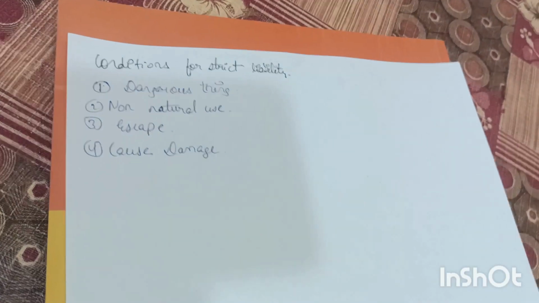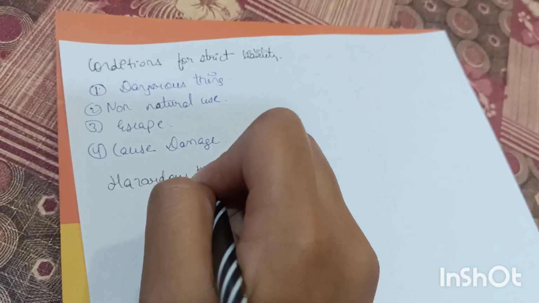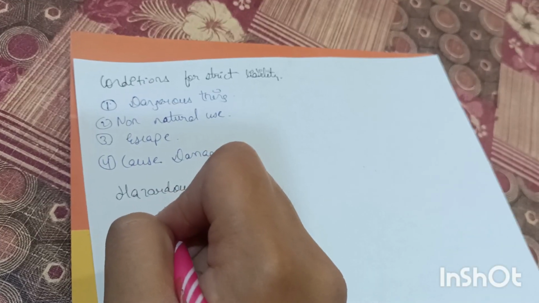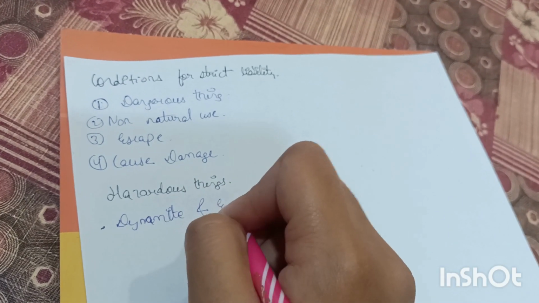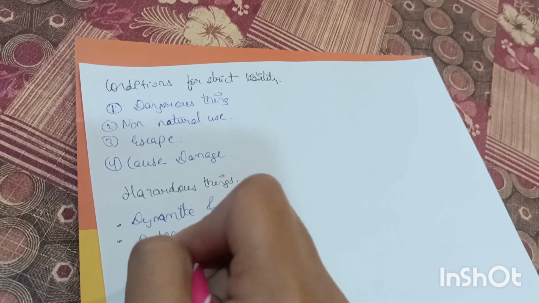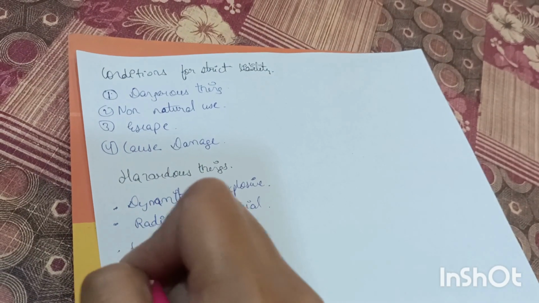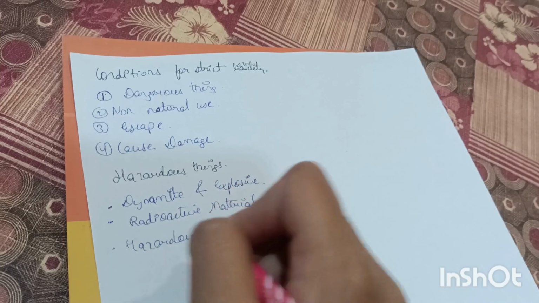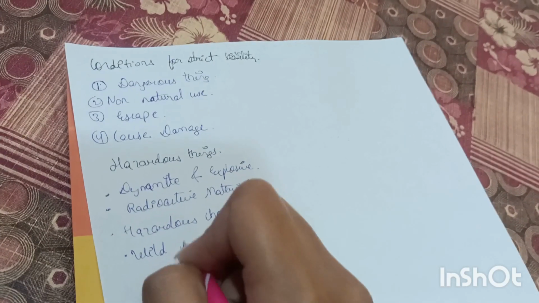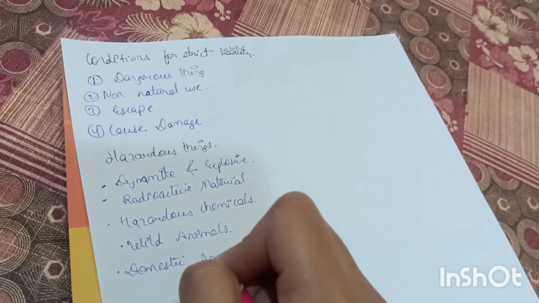So now let's see what are some hazardous things. The first one is dynamite and explosives, then radioactive material, then hazardous chemicals, wild animals, and domestic animals.